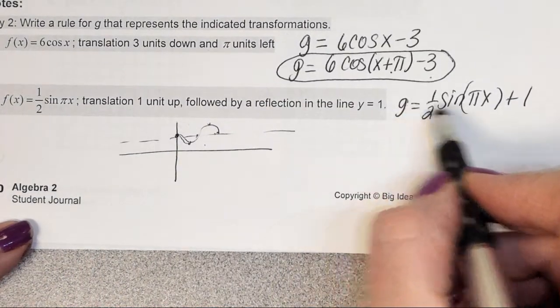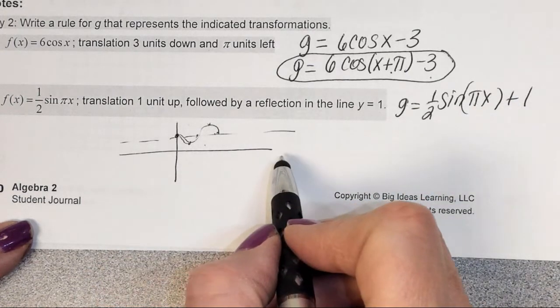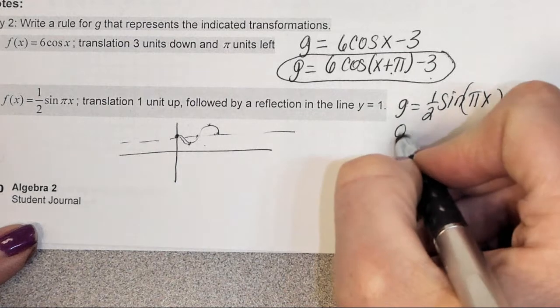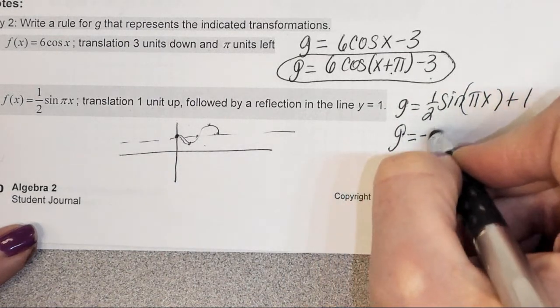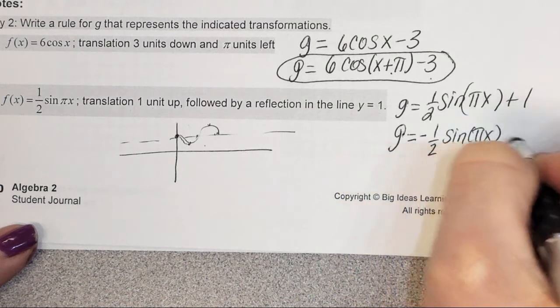So I don't want to multiply the whole thing by a negative because then it's really going to shift it down 1 unit. That's not what I want. So if I just wanted to go the opposite way, I'm just going to put the negative in front of the sine.